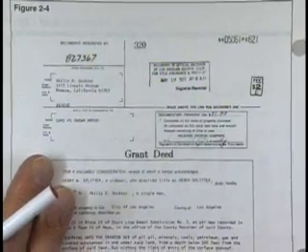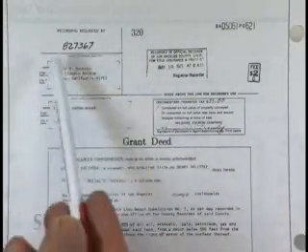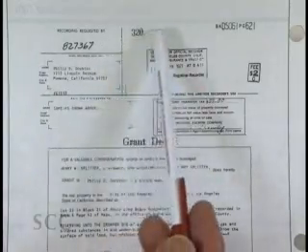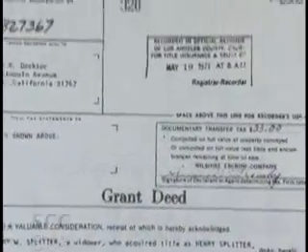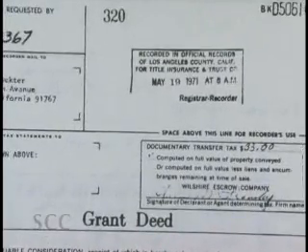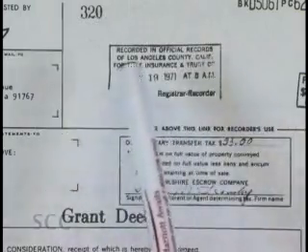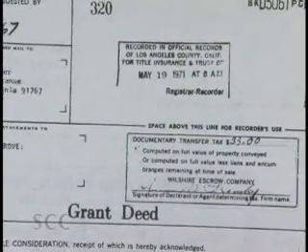This document is fairly simple. Up here it just tells you where to mail it after you've recorded it. Over here is the date, and I'm going to blow this up so you can see it now. This is the date at which time the document was recorded. It was recorded on May 19th, 1971 at 8 o'clock in the morning at the Register Recorder.